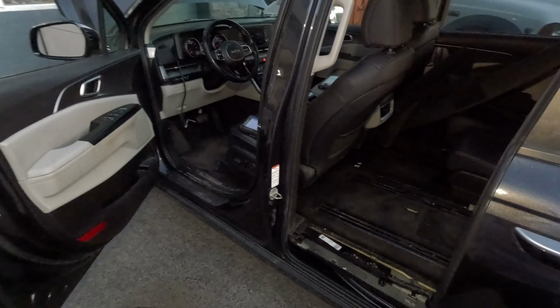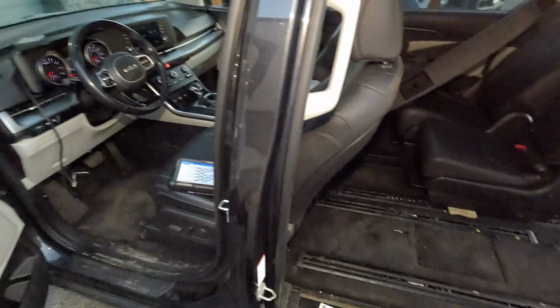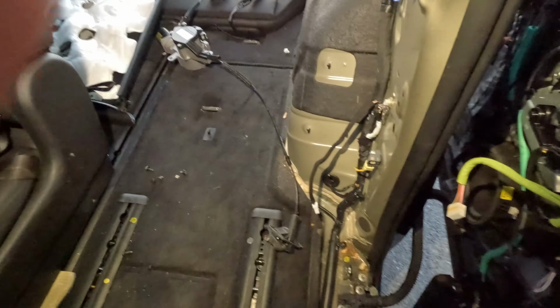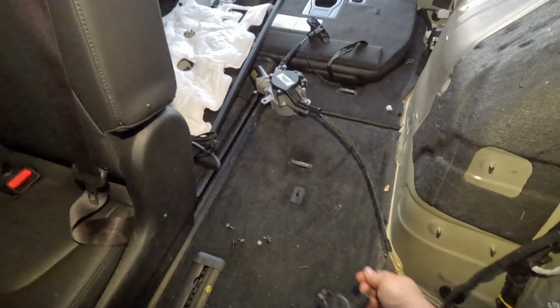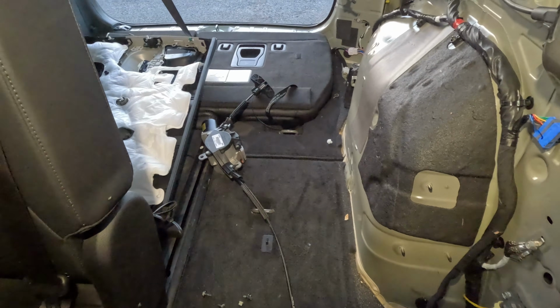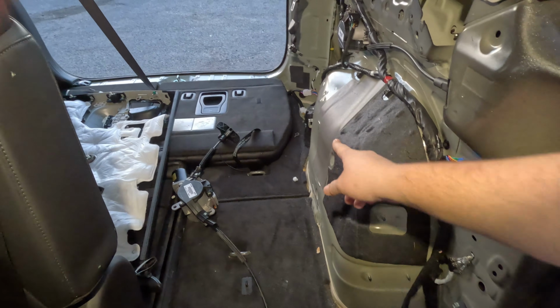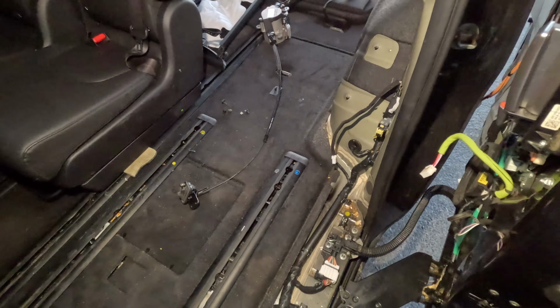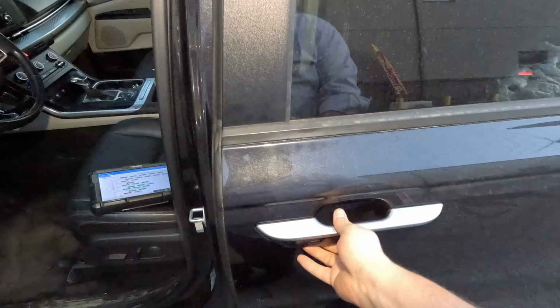Alright, I got here a 2022 Kia Carnival. Customer complaint is the sliding door doesn't open by itself. Now they replaced this motor with the cable. I don't know, they said something about checking the module over there to see if there's power. I'm not exactly sure what was done so far besides replacing that. But let me just show you the problem.